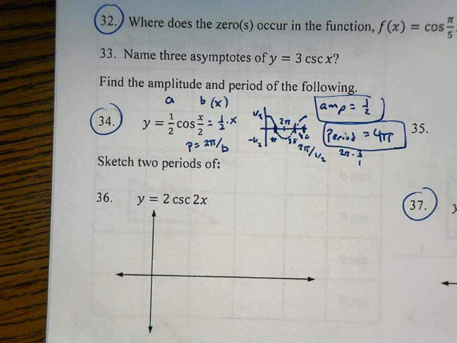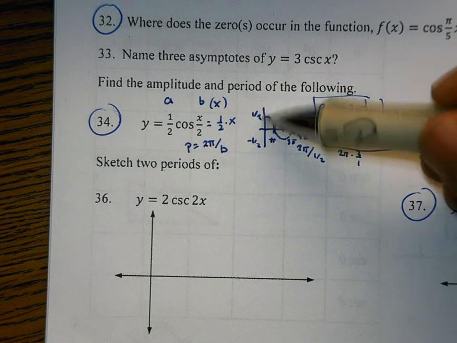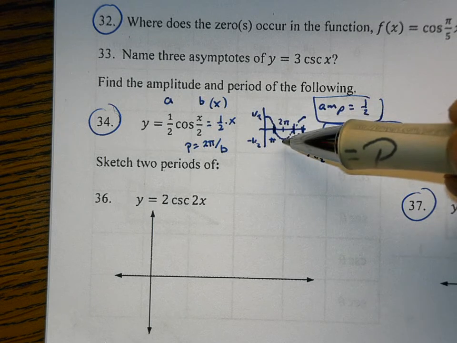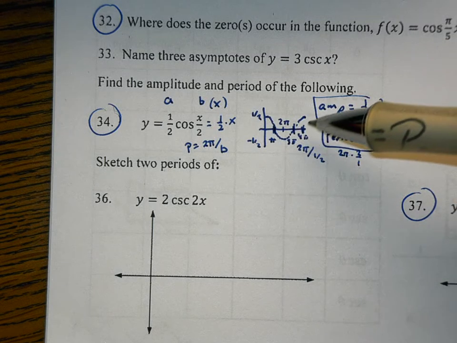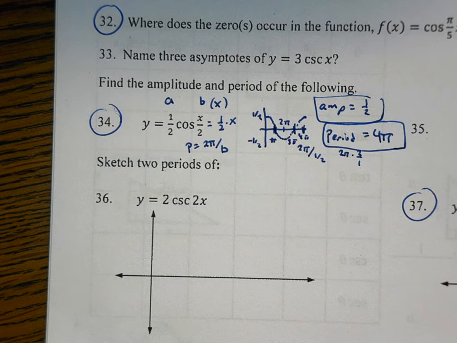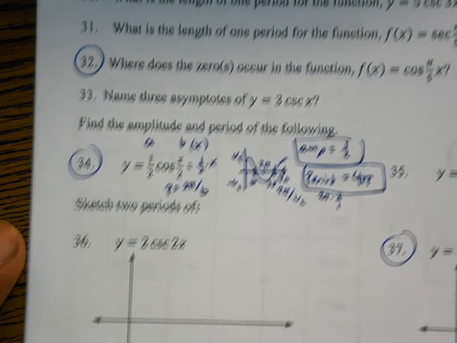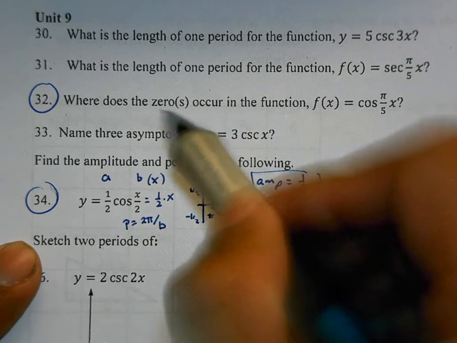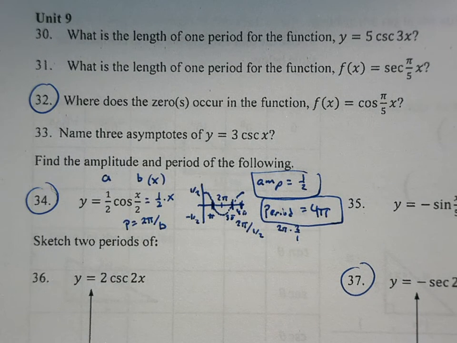And I say that because when I taught you how to graph these things, we talked about figuring out what the y value is, the amplitude. If it's a positive amplitude for cosine, it starts at the extrema, midline, extrema, midline, extrema, and we learned how to graph based off of that. I say that because they're going to expect you to be able to name asymptotes, zeros, and so on.